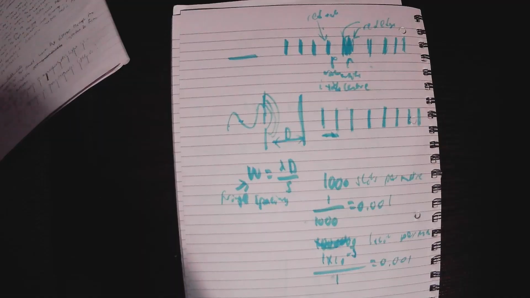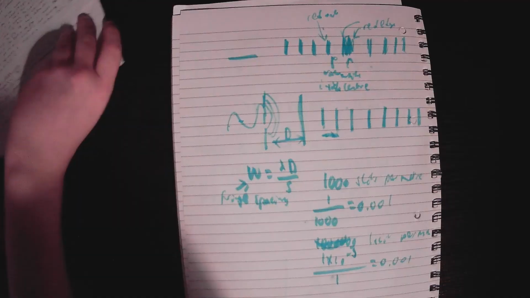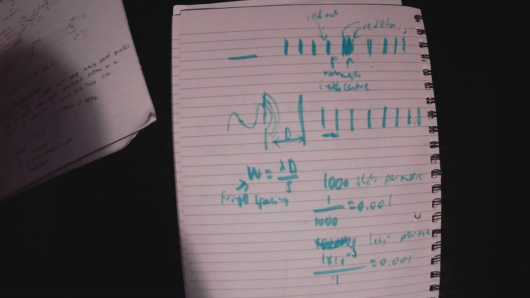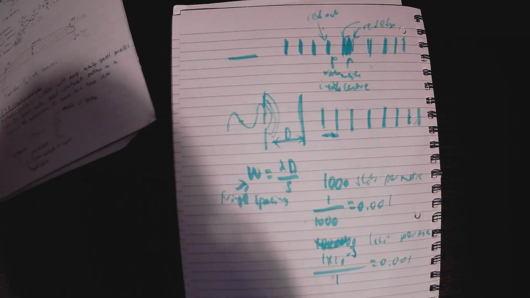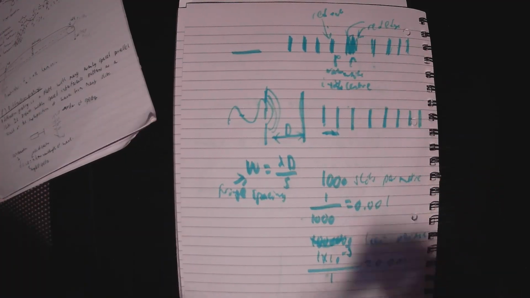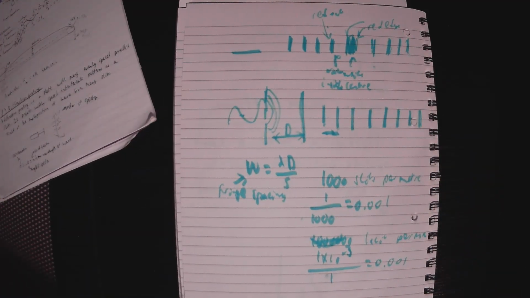So that's W equals lambda D over S. That's double slit diffraction. And I believe that's all for Young's double slits. That's the diffraction patterns that you have to know. Again, the same thing happens with white light. So white light will be a white fringe in the middle, with red outsides and violet insides on the outer maxima, not on the central maxima.